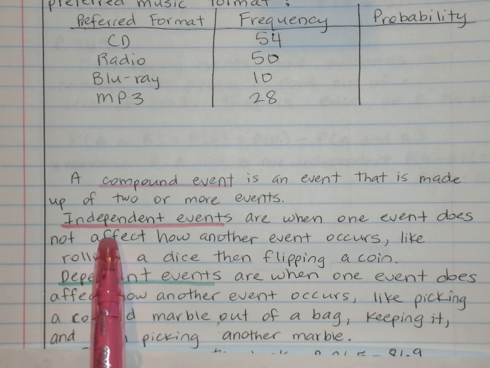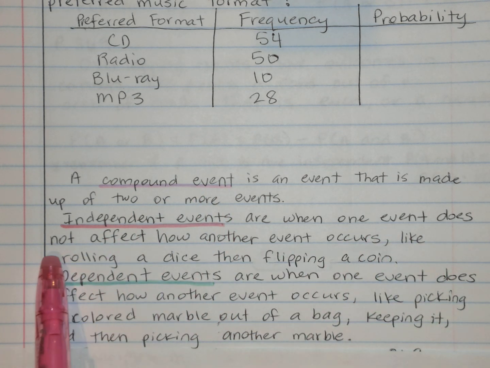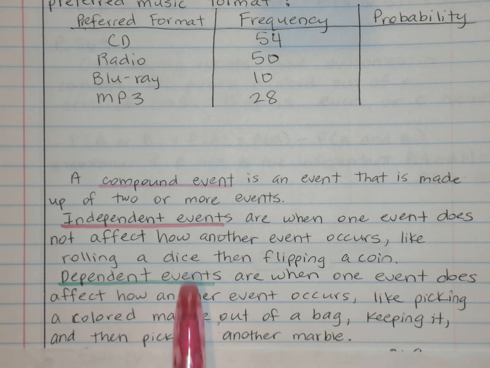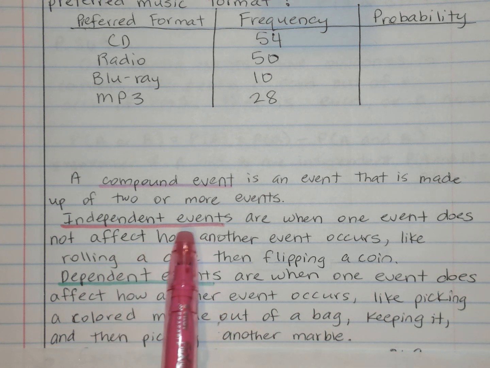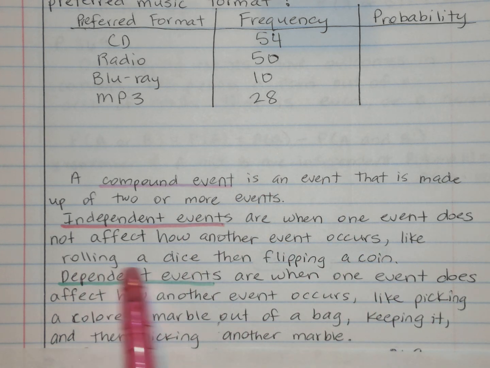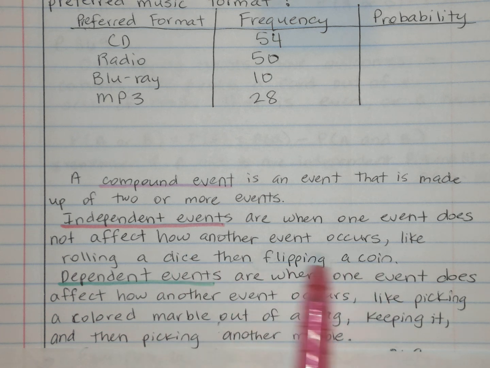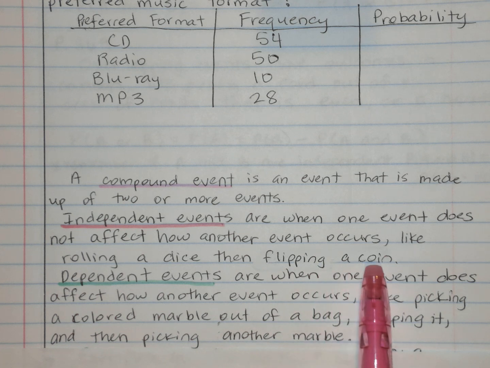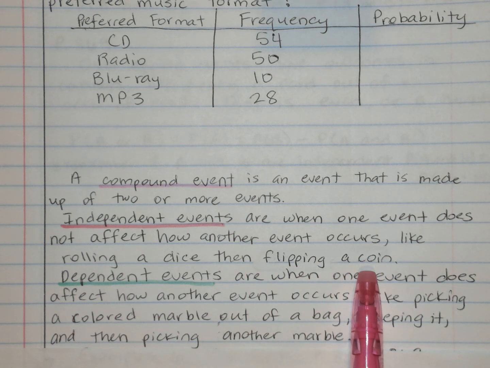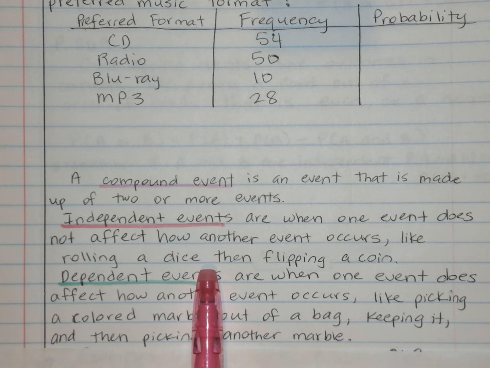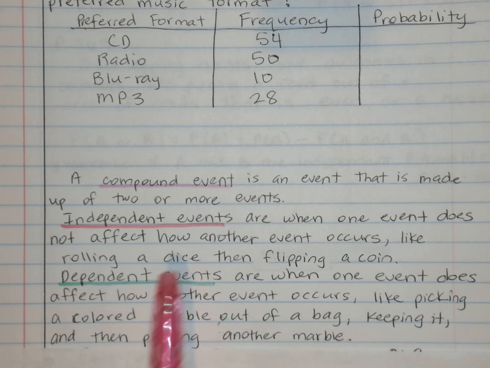Okay. Independent events are when one event does not affect how another event occurs. So in my mind, I think of them as separate. What happens in one event, it's not going to matter when you're thinking of the next one. So it's like rolling a dice and then flipping a coin. They're completely separate. It doesn't matter what number I get when I roll the dice, it won't have any effect on flipping a coin and getting heads or tails. So independent means separate. They don't have anything to do with each other, and they won't affect probability.